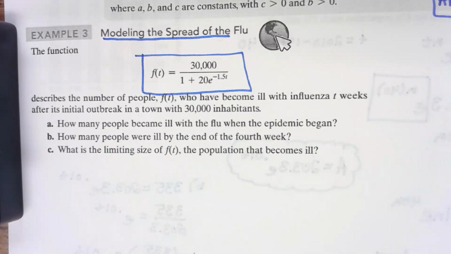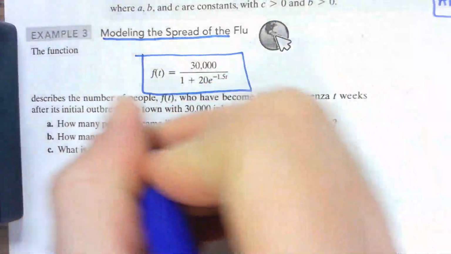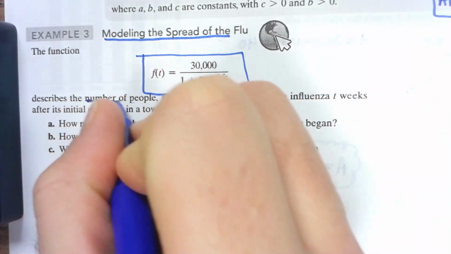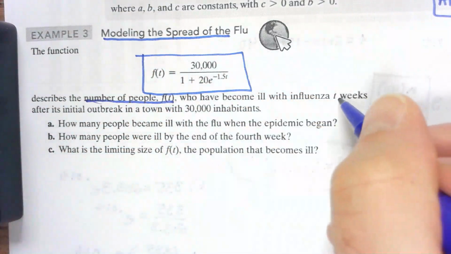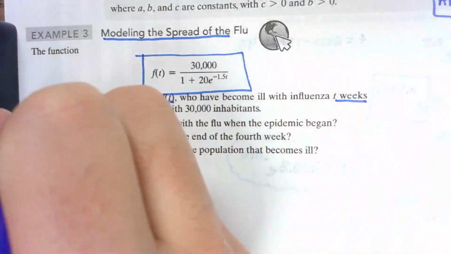And again, all of these problems, it's just going to be plugging things in, maybe some solving, mostly calculator work. Now, we do want to think about what some of these things represent, and this is where the problem is helpful. So f of t is the number of people, and t is the number of weeks after its initial outbreak.